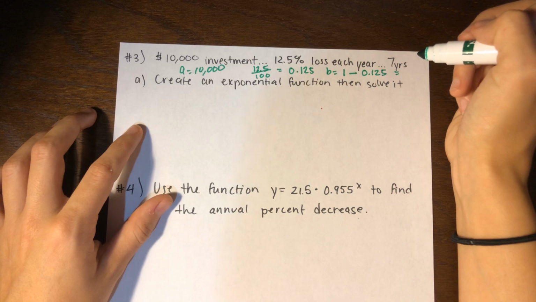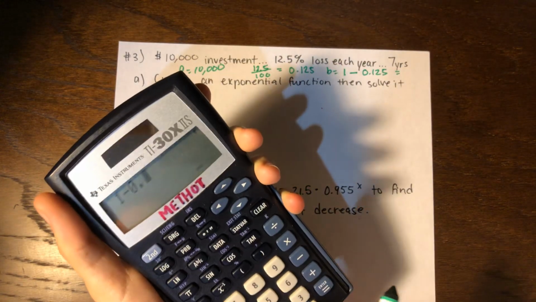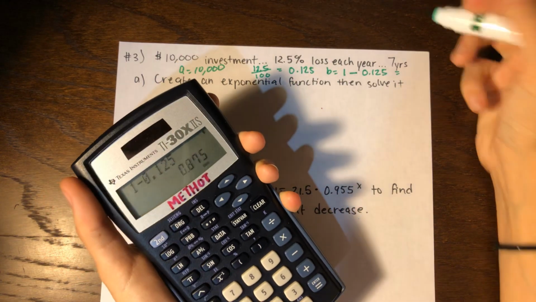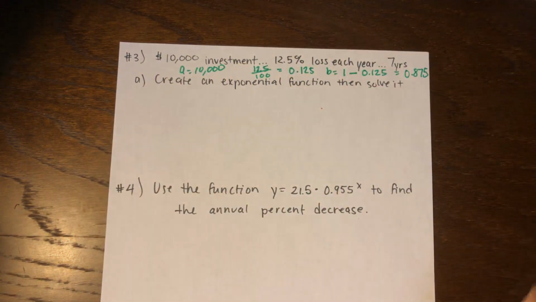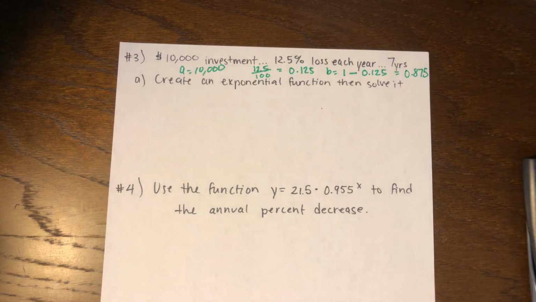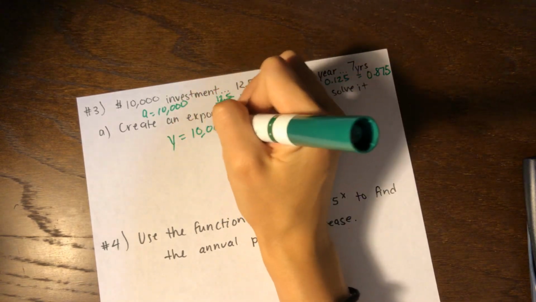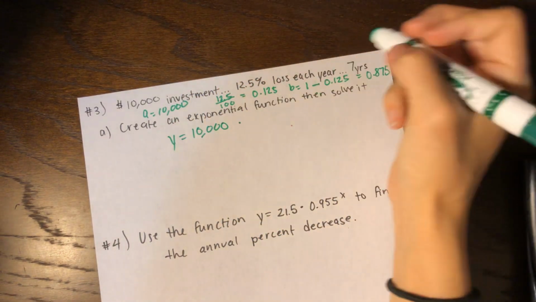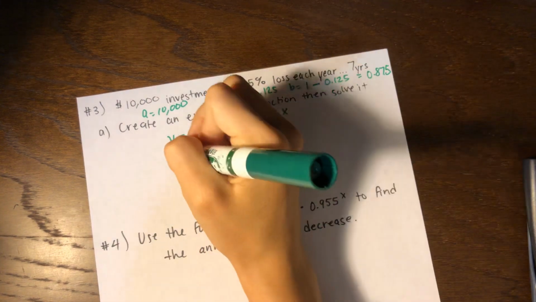When you do that in your calculator, 1 minus 0.125, you get 0.875. So now I have my A, I have my b, so I'm just going to create the equation. Y equals 10,000 times the 0.875 to the x power.